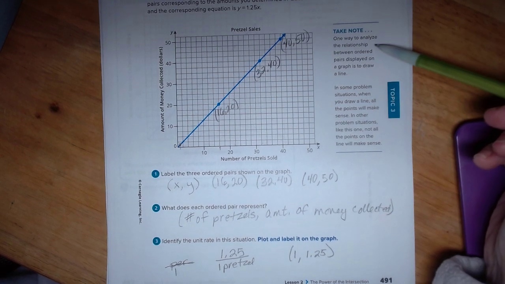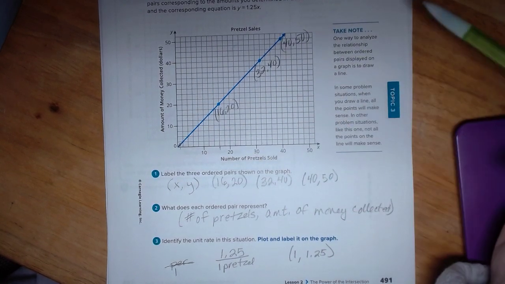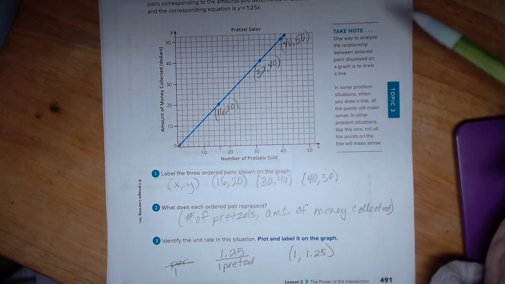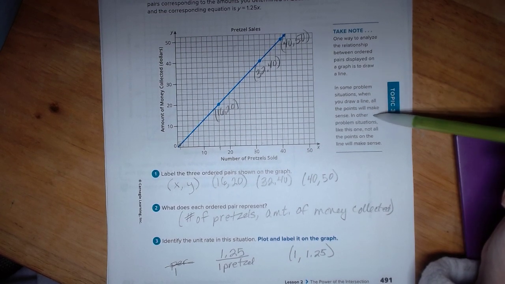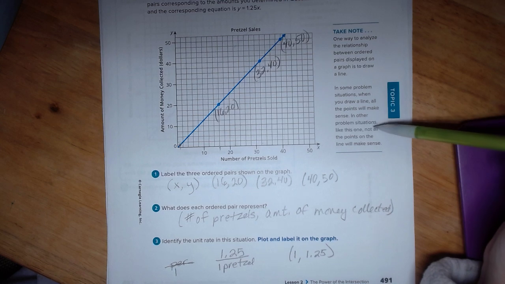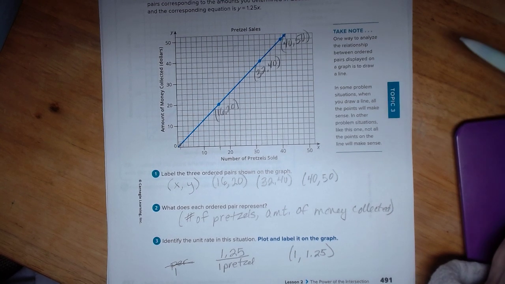Take note, one way to analyze the relationship between ordered pairs displayed on a graph is to draw a line, like they did here. Notice it has an arrow because it would continue on. In some problem situations, when you draw a line, all the points will make sense. In other problem situations, like this one, not all the points on the line will make sense.